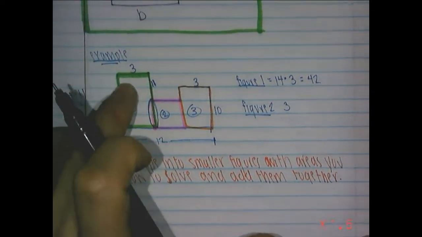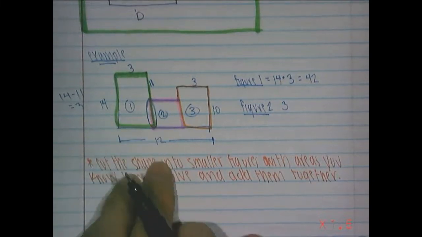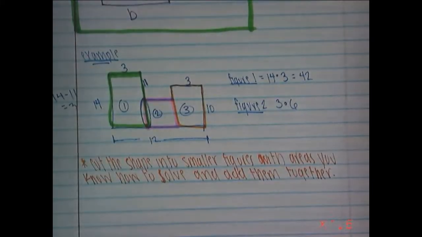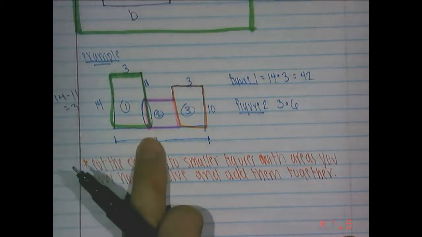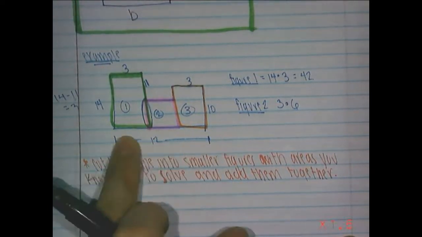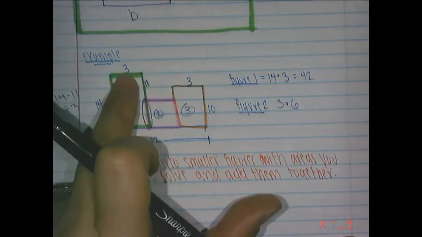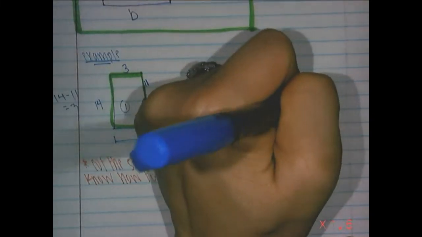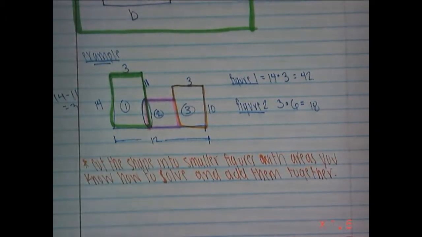Now we need to figure out what in the world our base is. What do you think, Lo? 6. It is 6. How did you get 6? I added 3 and 3 and then subtracted. She took this 12 and she subtracted these 2 3s. 12 minus 6 is 6. And 3 times 6 is 18. So the area of figure 2 is 18.